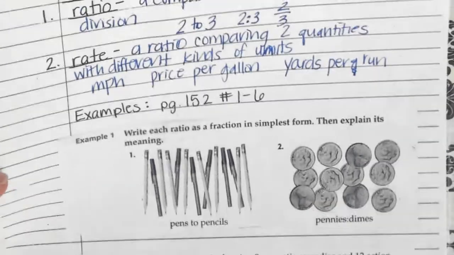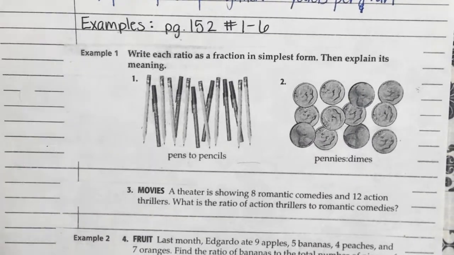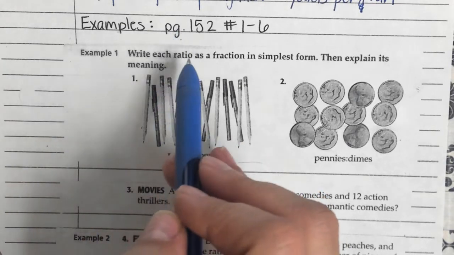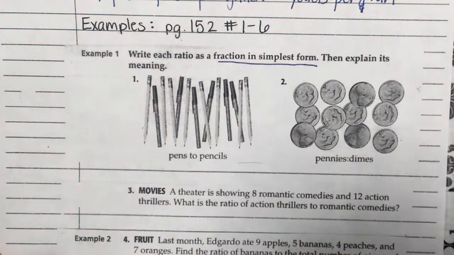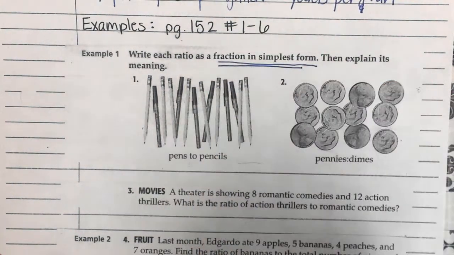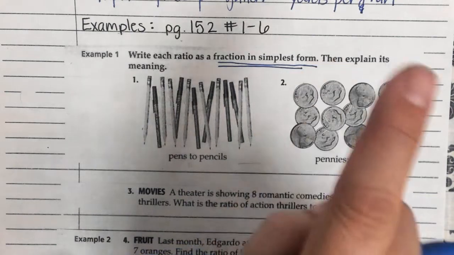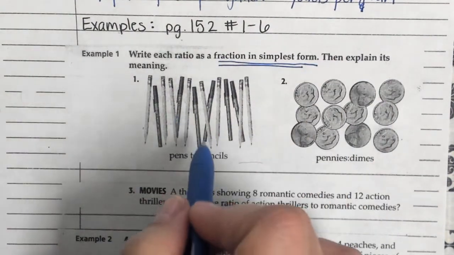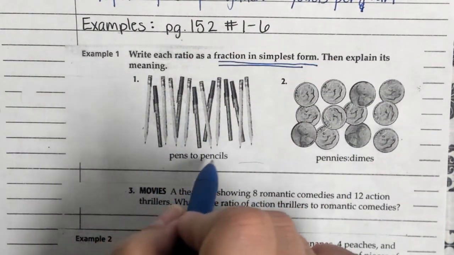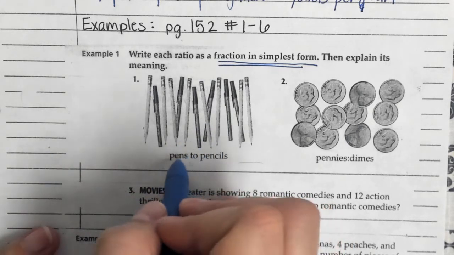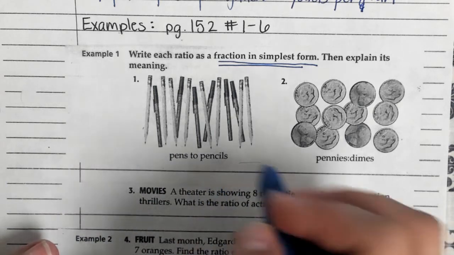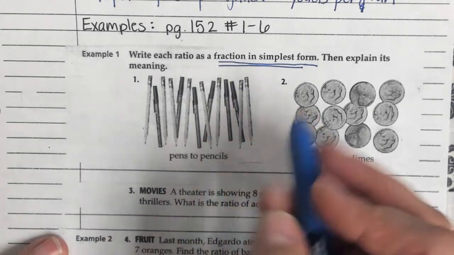Okay, so now what are we going to actually do with these? Okay? So looking at our examples, all right, we're writing a ratio as a fraction in simplest form. What does that simplest form tell me it's going to do? You are simplified. Okay? Then explain its meaning. And so we're going to talk about how to do that. Looking at this, it wants the ratio of pens to pencils. 6 to 8. Okay? And so which one are you going to list first? Your smallest. Pens. No, you've got to list the pens because it asks for the pens first. You've got to do them in the order they ask. Okay, and it wants it listed as a fraction.